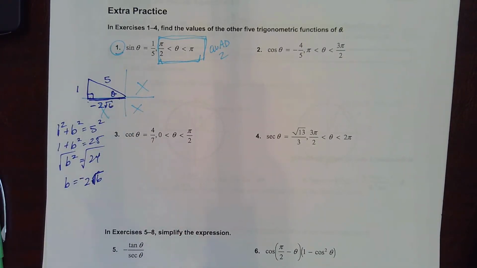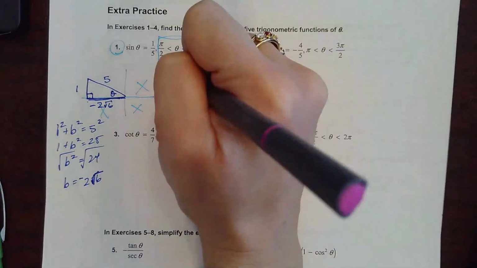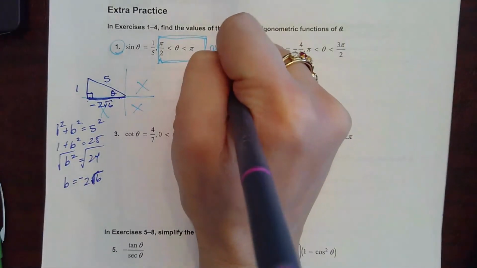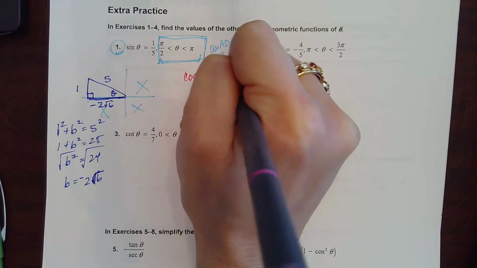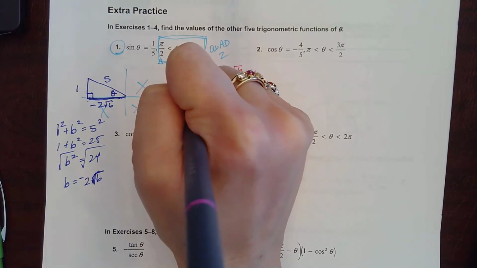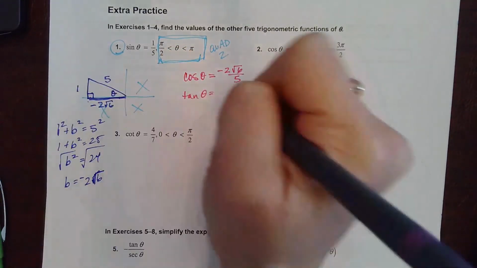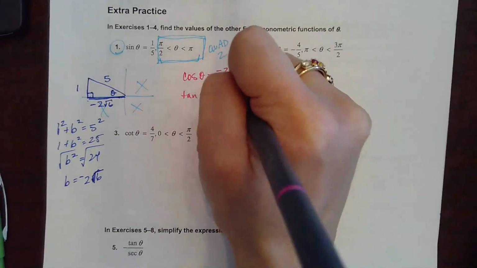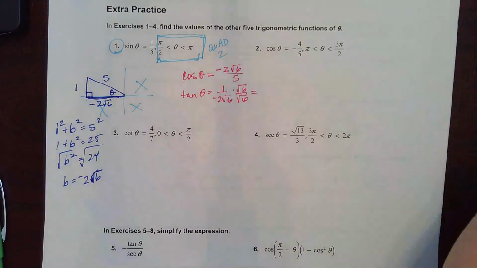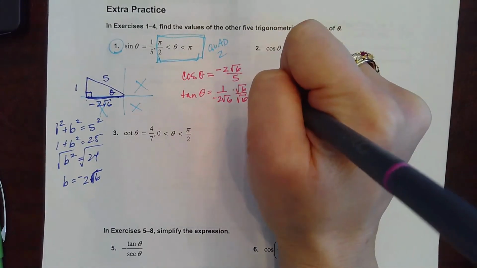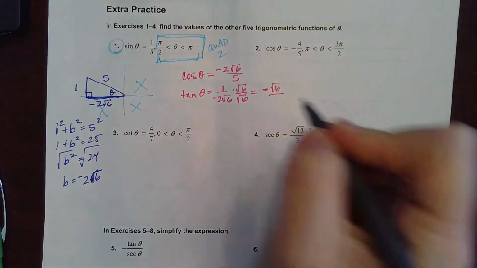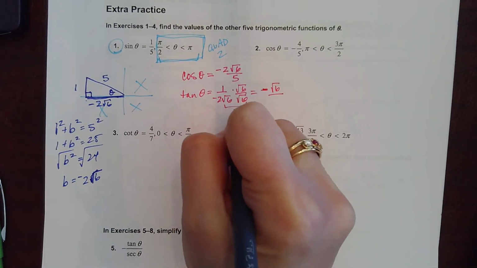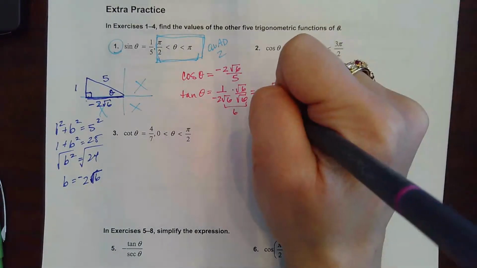All right, now that you have all those missing pieces, now you're just finding the other trig functions. So you already did sine. So cosine would be adjacent over hypotenuse. So negative 2 root 6 over 5. Tangent would be opposite over adjacent, so 1 over negative 2 root 6. So you have to rationalize this. So we're going to multiply top and bottom by root 6. I'm just going to put the negative out in front. So I get root 6 over 2 times root 6 times root 6. Remember, root 6 times root 6 is just 6. So 2 times 6 is 12.